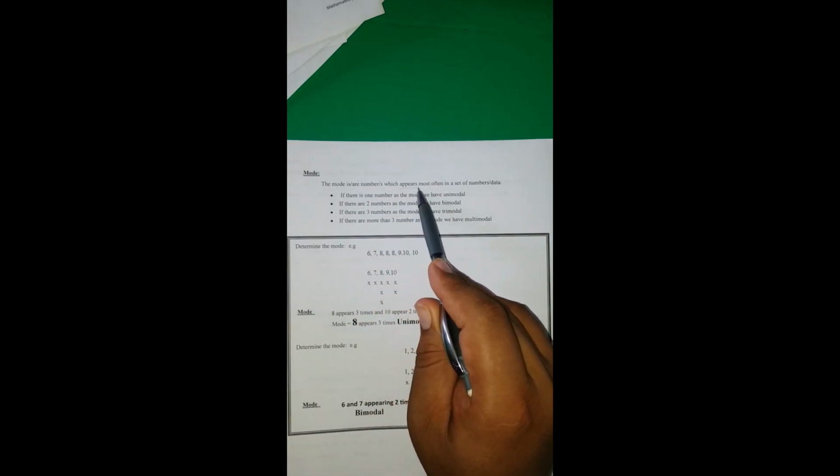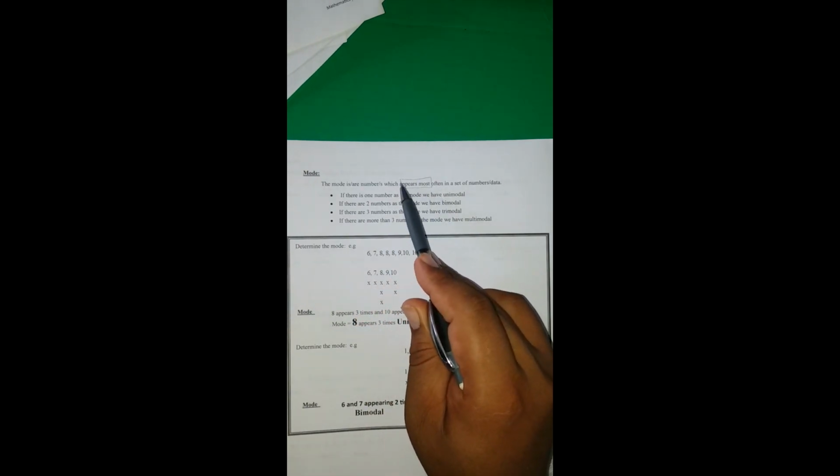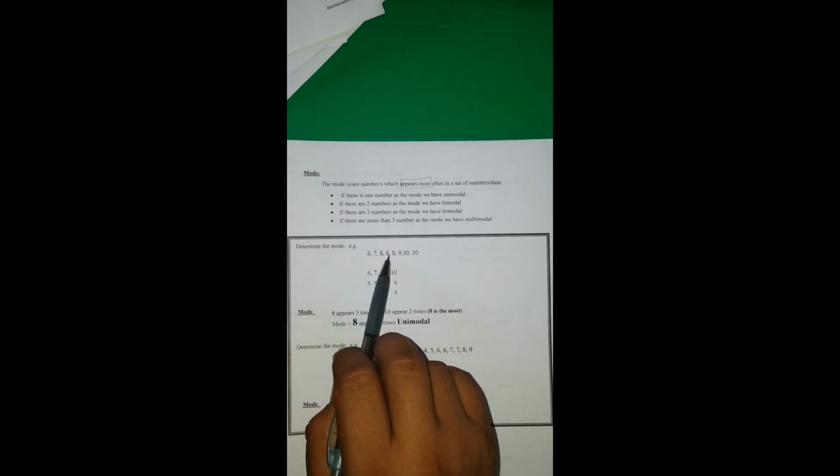Right? So what is the mode? The mode is the number that appears the most. Once you have your data, then you find the number that appears the most, and that's going to be your mode. Determine the mode. You have 6, 7, 8, 8, 8, 9, 10, and 10.